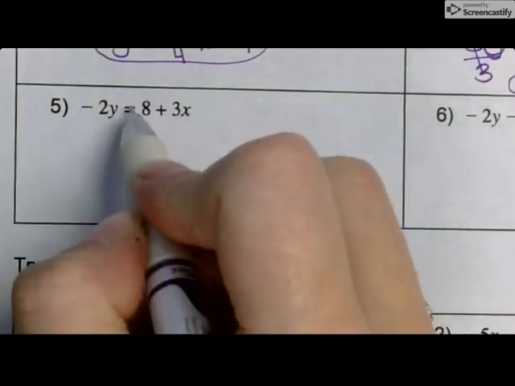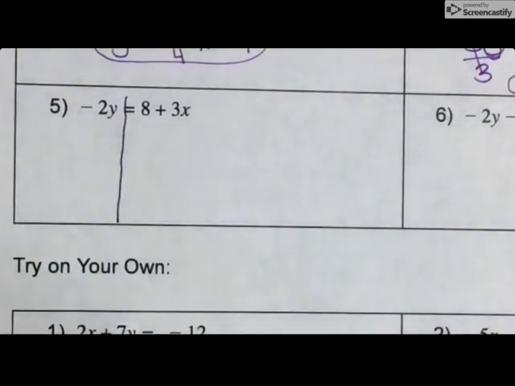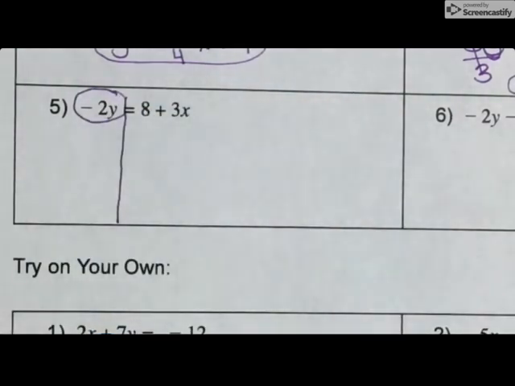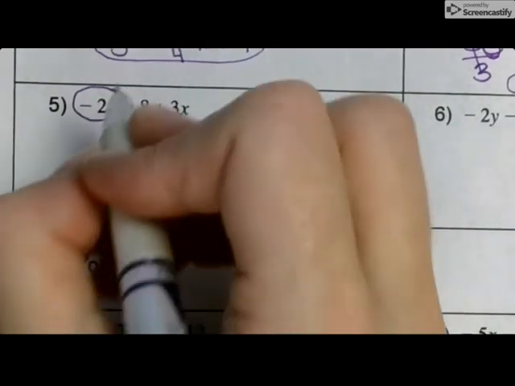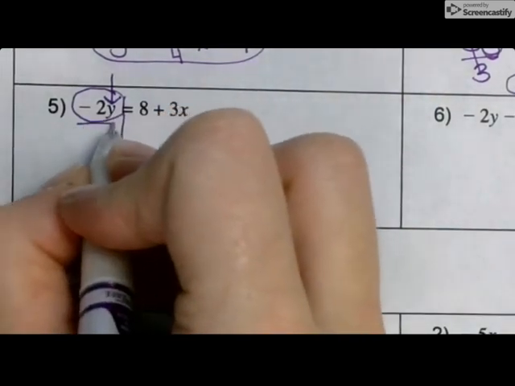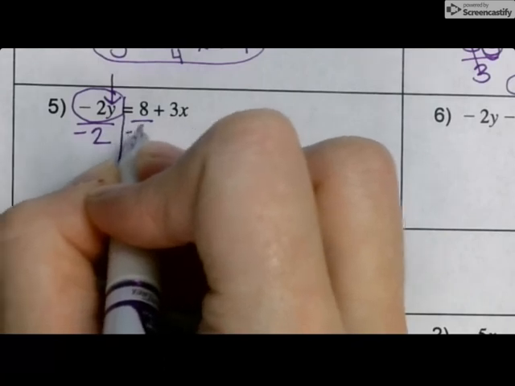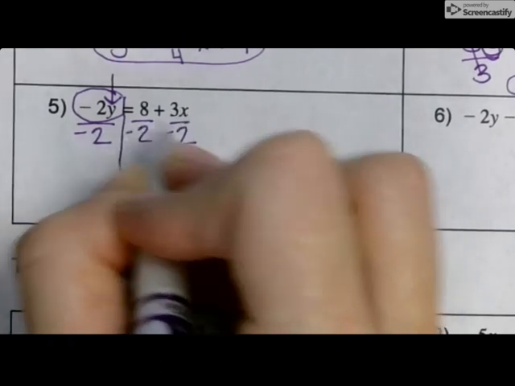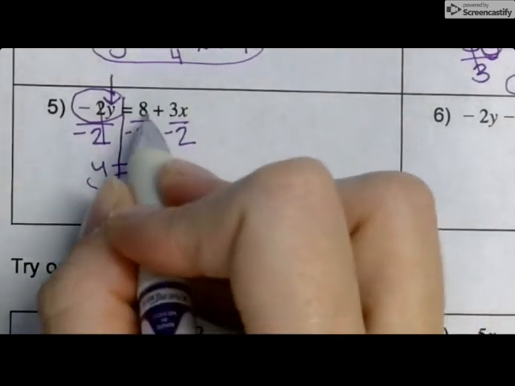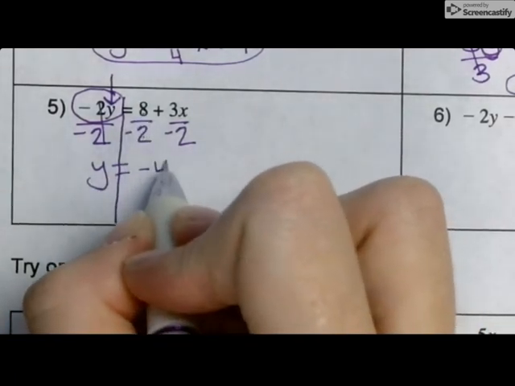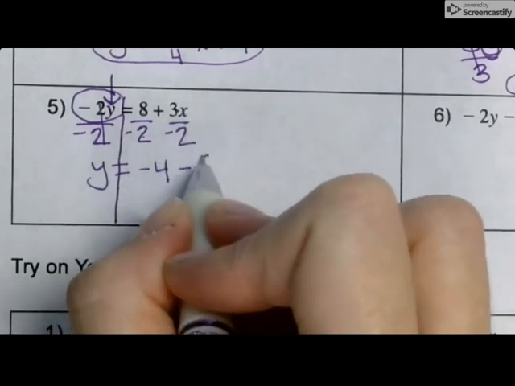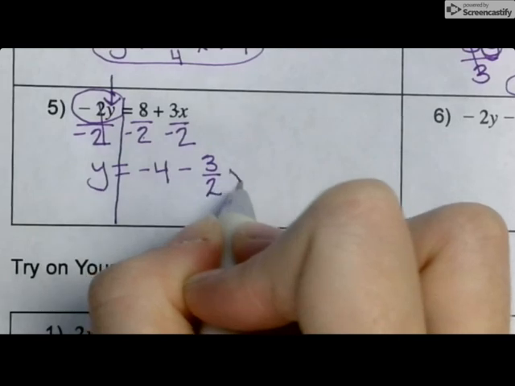This one is a little bit different, right? There is nothing that I have to add or subtract first because when I go to circle this, it is already alone. So I just want to work to get my y to be by itself, which means I need to divide every single term by negative 2. 8 divided by negative 2 is negative 4. 3 divided by negative 2 is negative 3 over 2 and x.